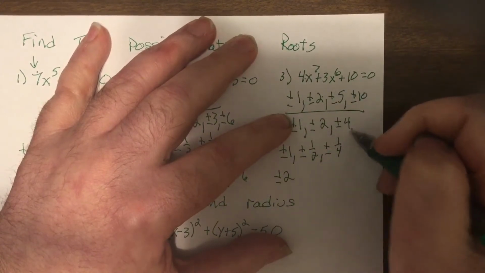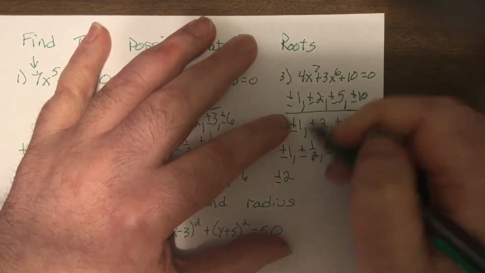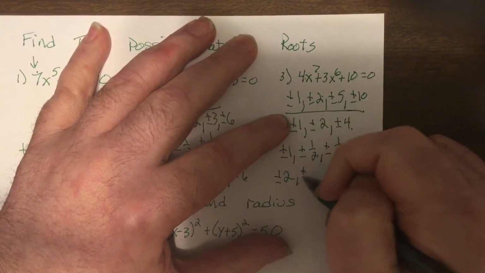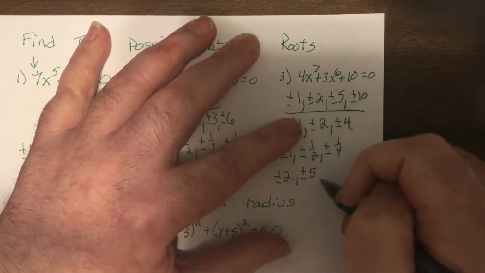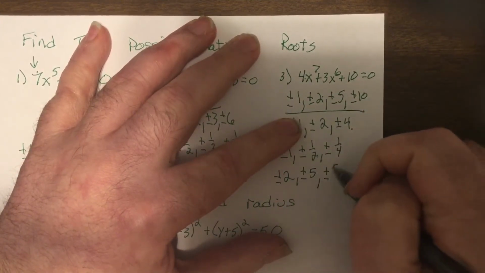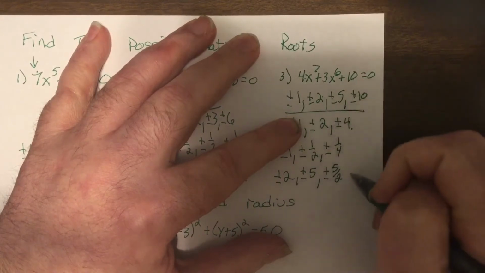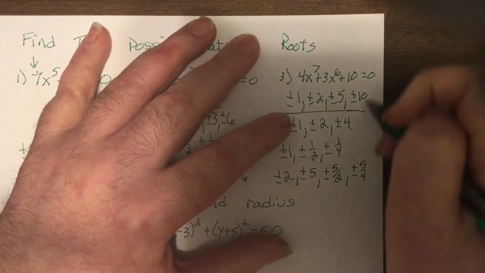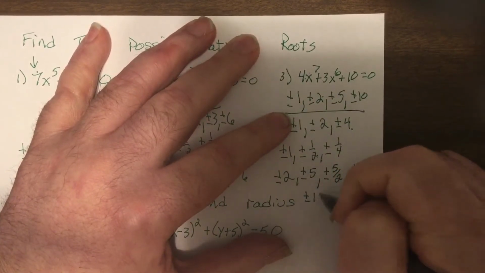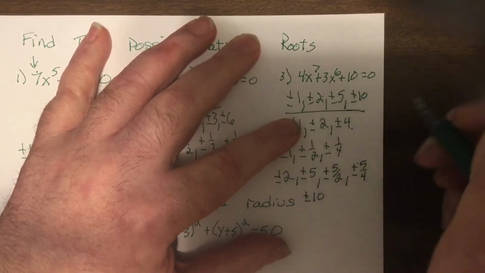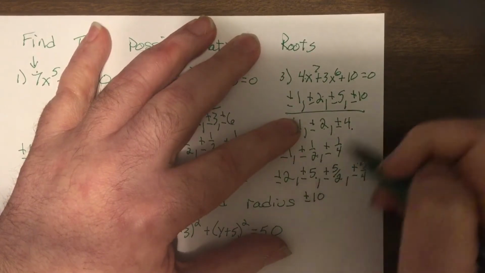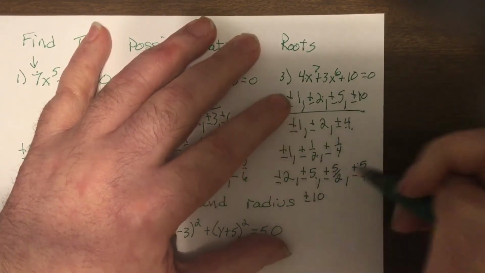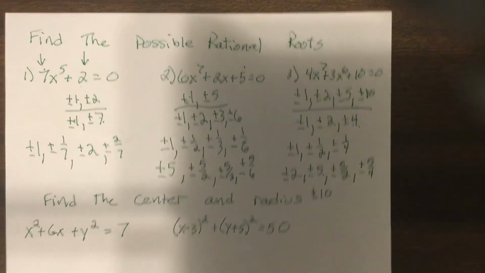Plus or minus a half, I already have that. Plus or minus 5. Plus or minus 5 halves, and plus or minus 5/4. Plus or minus 10. 10 divided by 2 is 5, already have it. 10 divided by 4 is 5 halves, already have that.